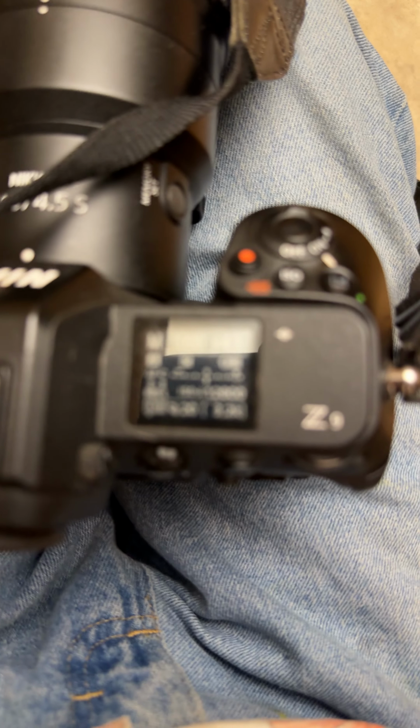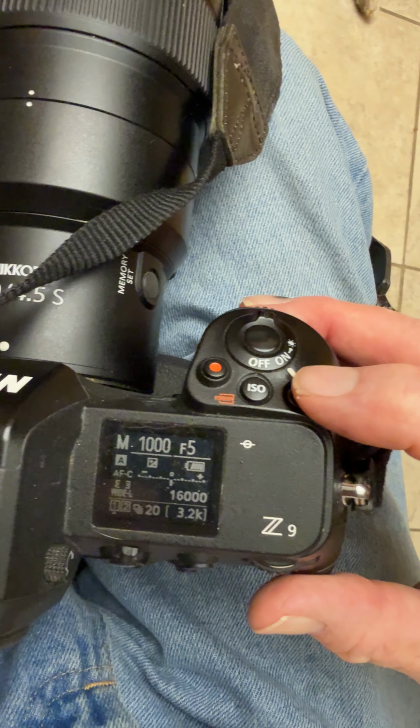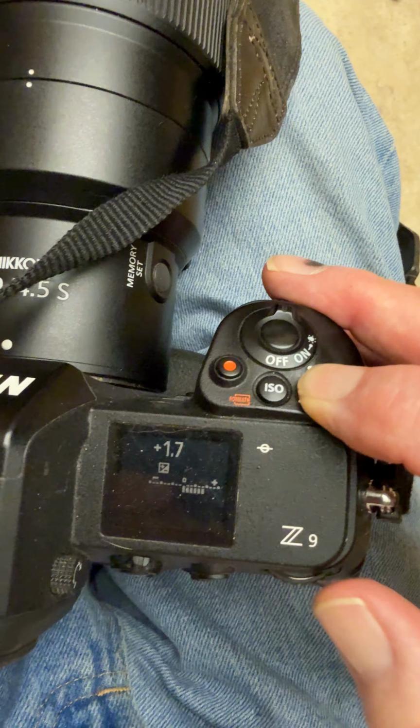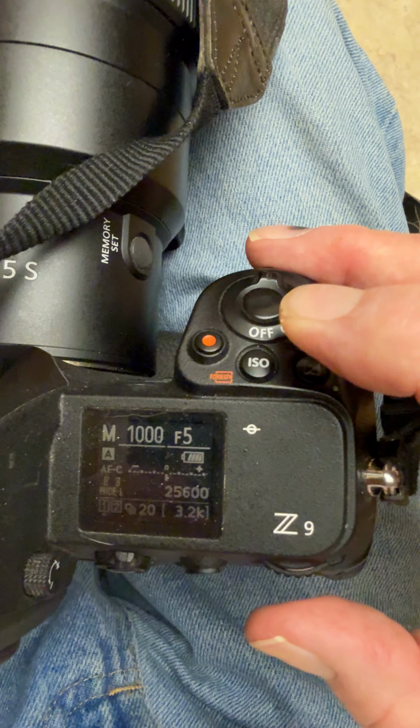And if I can get the light right, we can also look at the LCD screen. Here we go. Okay, EC. I'll press the EC button. There's EC. That's how easy it is. Move that thumb wheel, set the EC. So let's just set it to 0, okay?